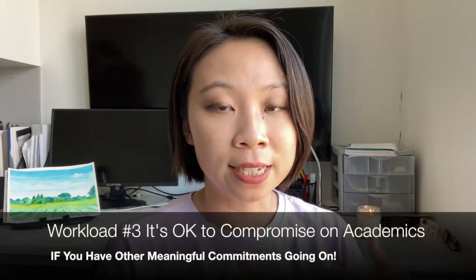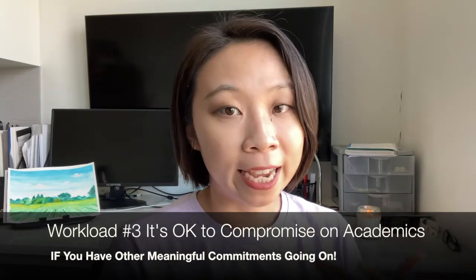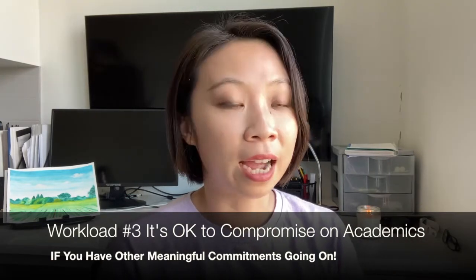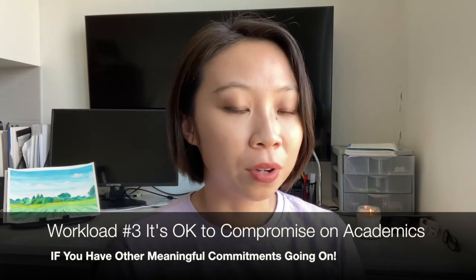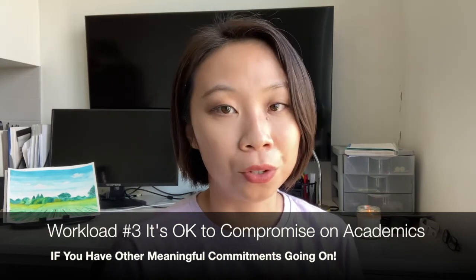But different people come to college or the university for different reasons. Some people prioritize their internship experience. Some people prioritize leadership roles, student organizations, getting engaged in Greek life, things like that. I do support those. You can compromise a little bit on your workload.